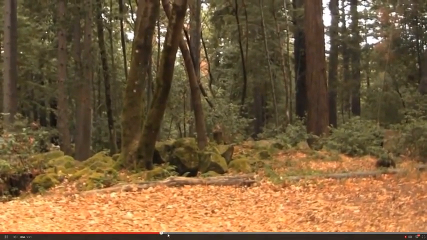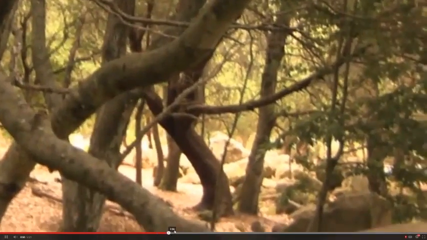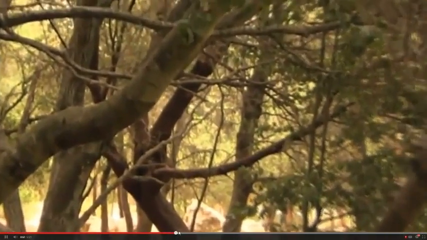In this next shot, I was trying to play with the idea of using branches for framing, so I zoomed through them in order to show how they could frame what was deeper within the image.